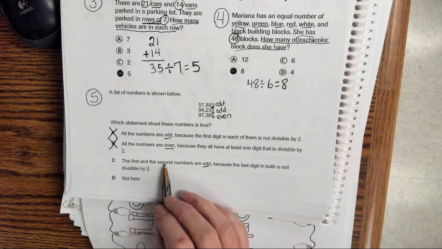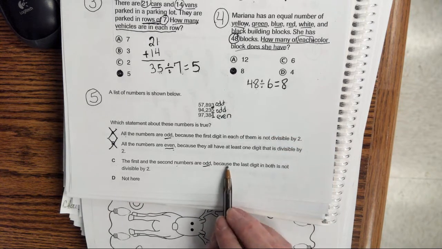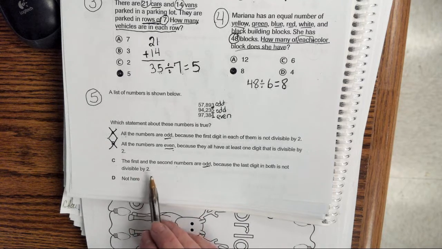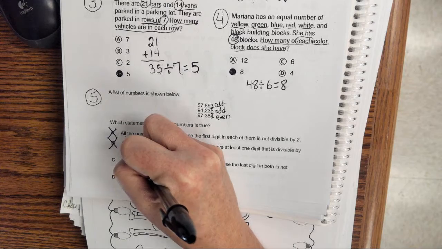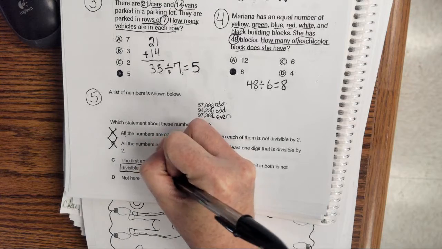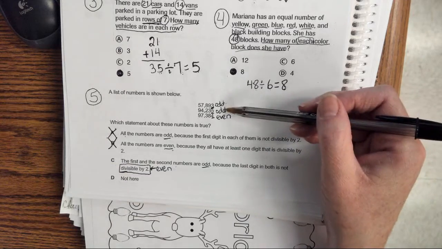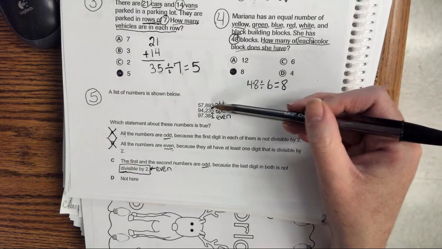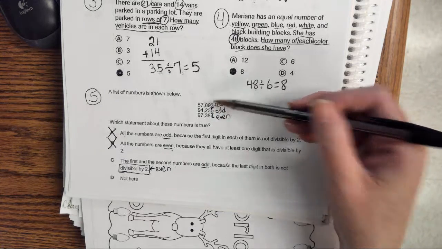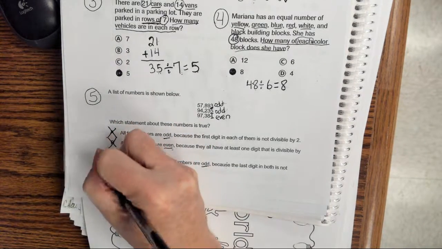C, the first and the second numbers are odd. Okay, that looks true because the last digit in both is not divisible by 2. And we know that a number is divisible by 2 if it is even. So let's read this again. The first and the second numbers are odd because the last digit in both of them is not even. Well, that's true. And last, they had "not here," but since we did find one that was true, we're not going to choose "not here."